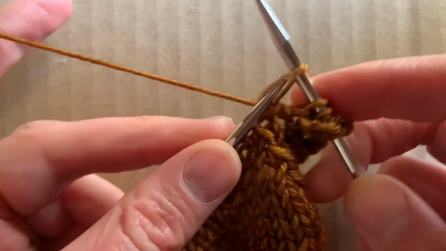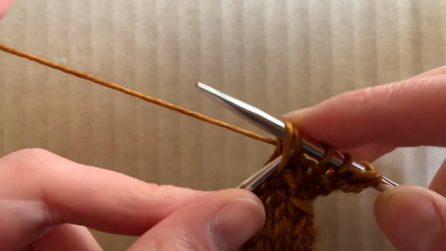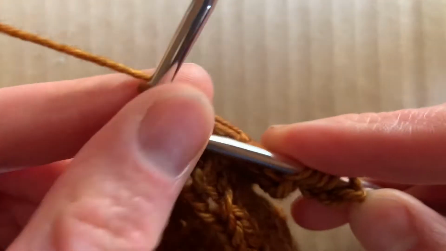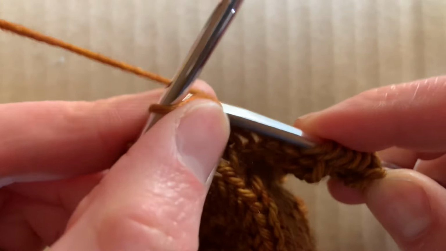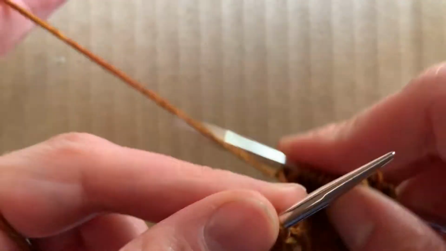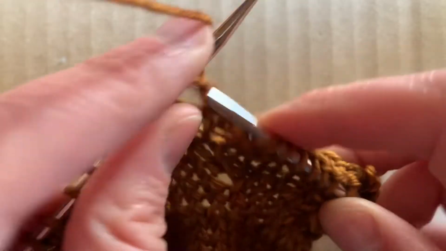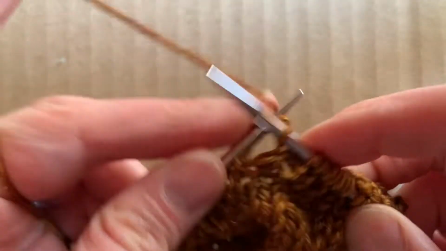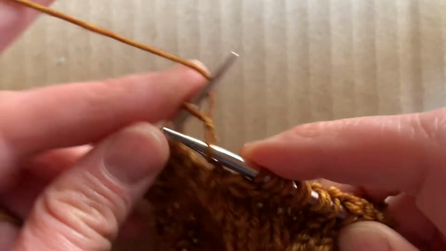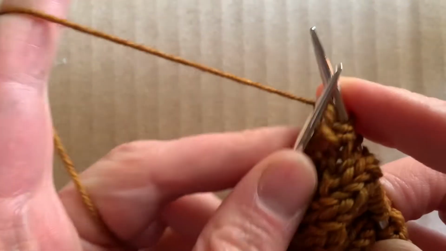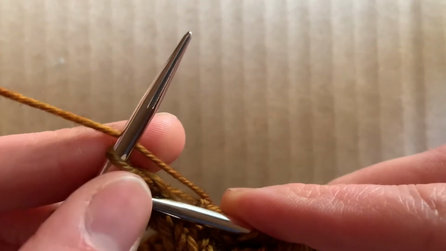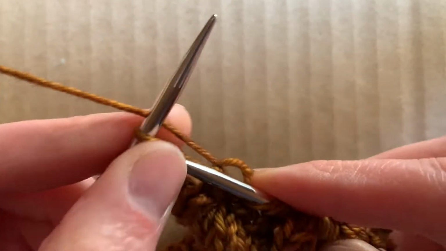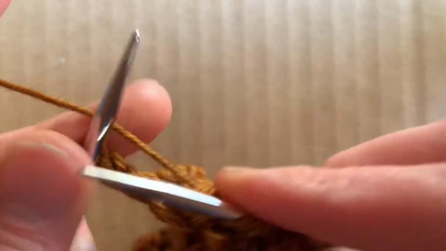So 1, 2, 3. Let's do an SSK. 1, 2. Slide that back on. Pull yarn through. And then 1, 2, 3. All right. Make a yarn over. 1, 2, 3, 4. Make a yarn over. 1, 2, 3, and then K2 togs. Those together. 1, 2, 3.